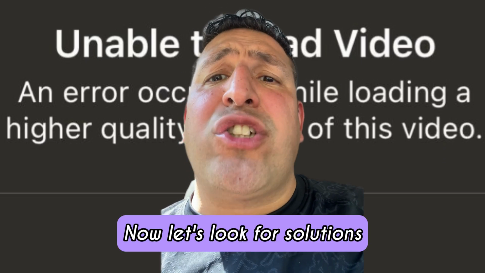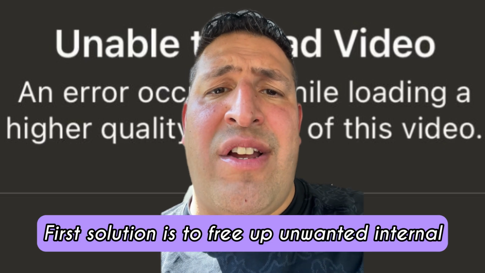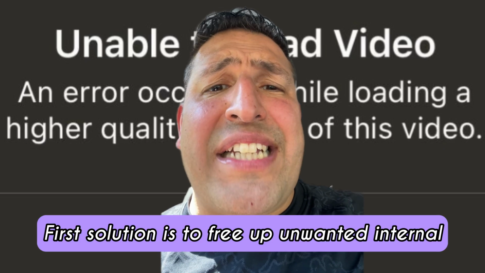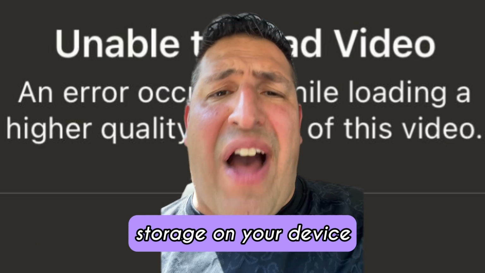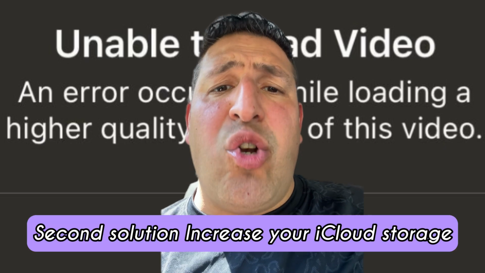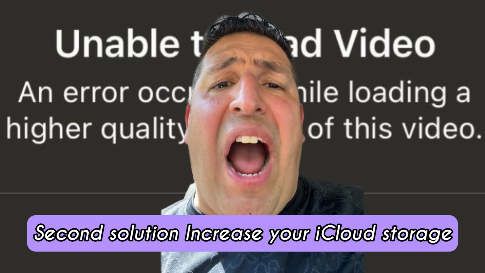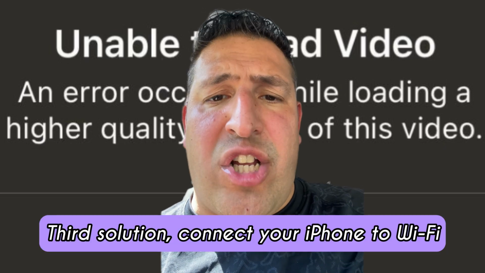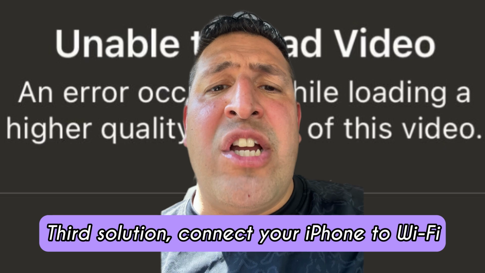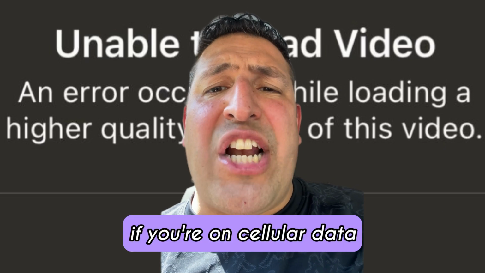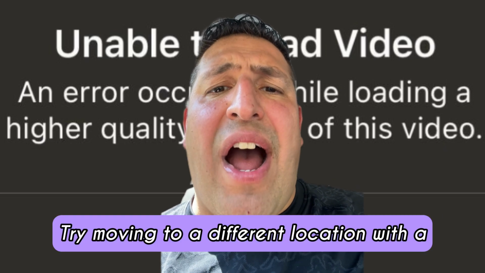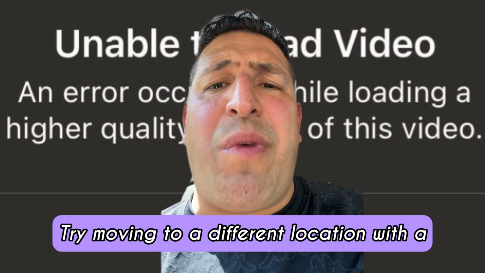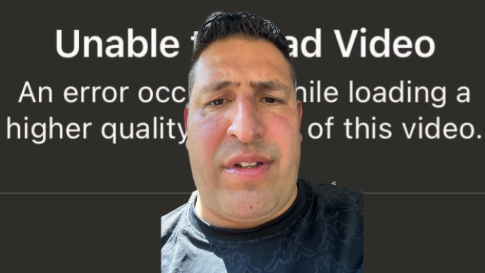Now let's look for solutions. First solution is to free up unwanted internal storage on your device. Second solution, increase your iCloud storage by paying extra for the next available tier. Third solution, connect your iPhone to Wi-Fi if you're on cellular data. Try moving to a different location with a higher network signal.